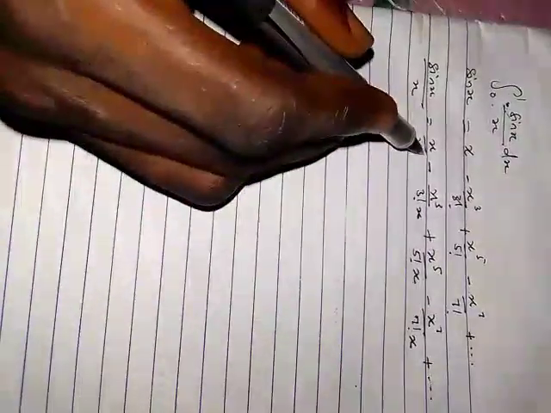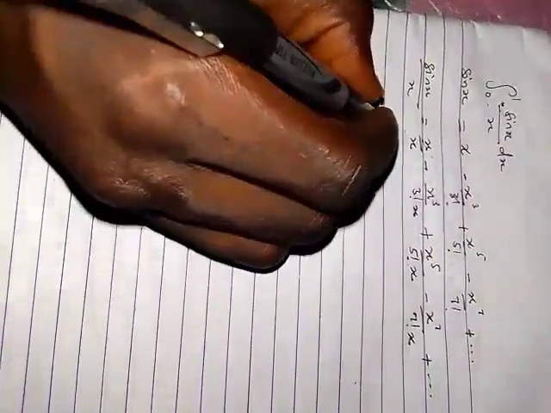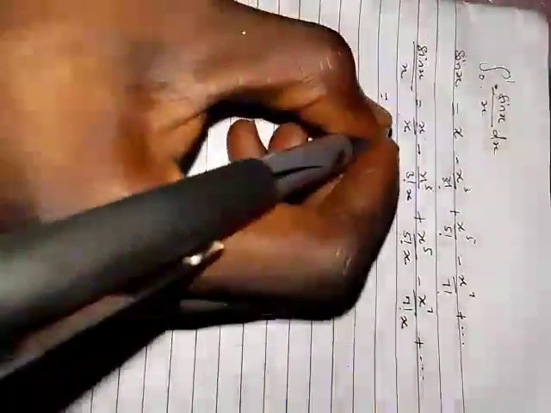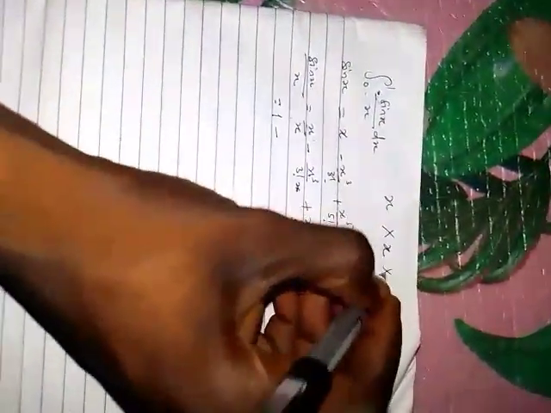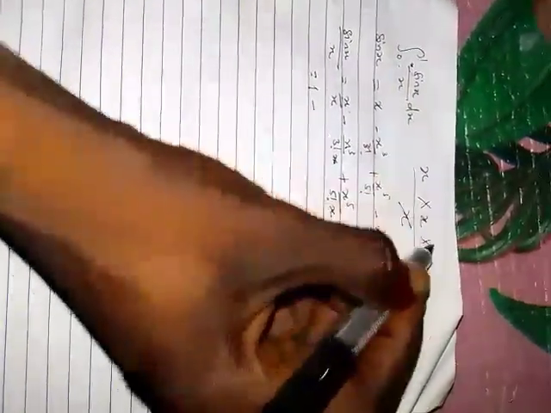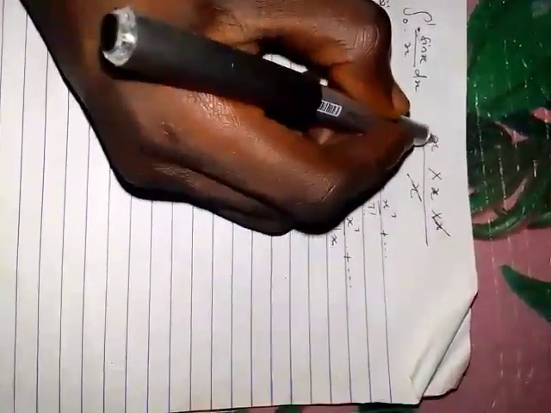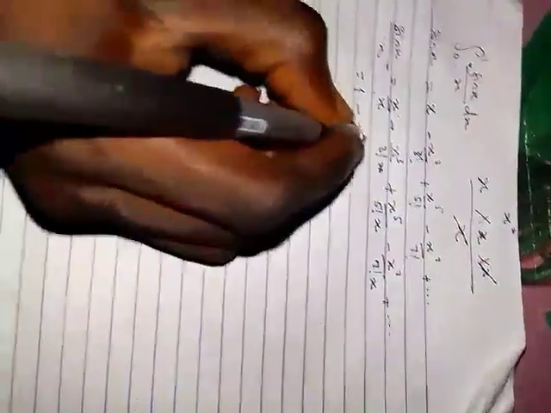So we can see here that x cancels x. So we are left with 1 minus, if x cubed is divided by x, x cubed is x times x times x divided by x. That means one x cancels one x. We are left with x times x, that is x squared. So x squared is left here.